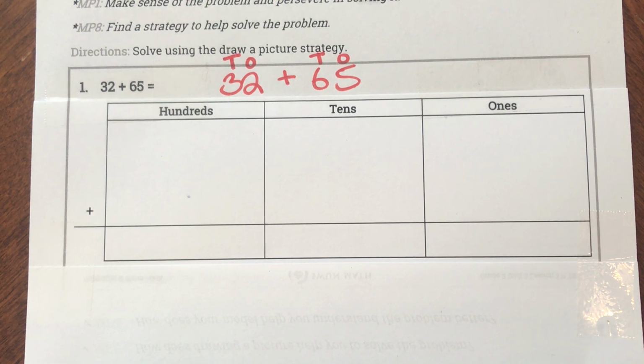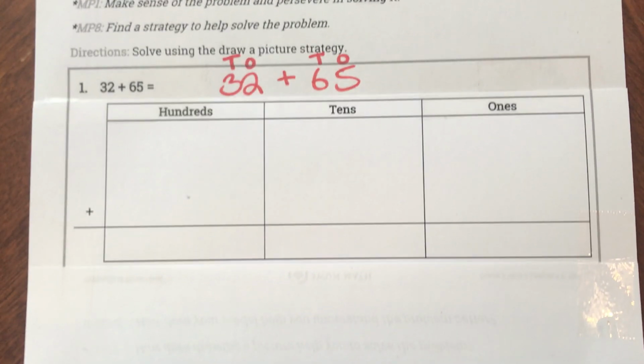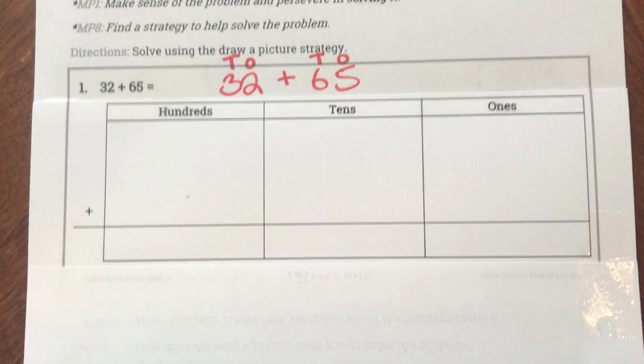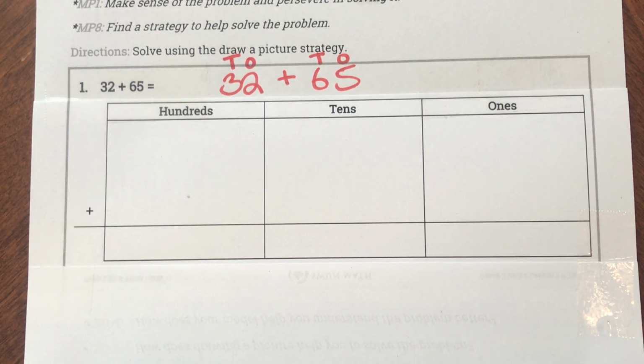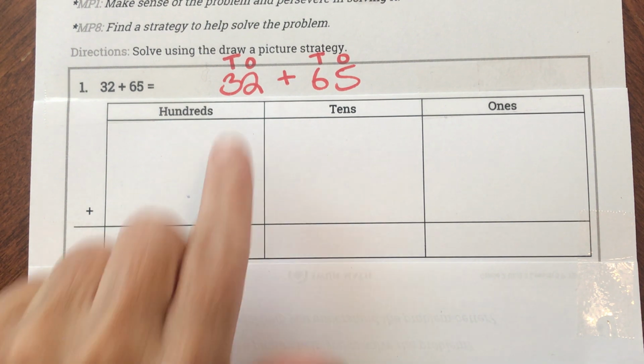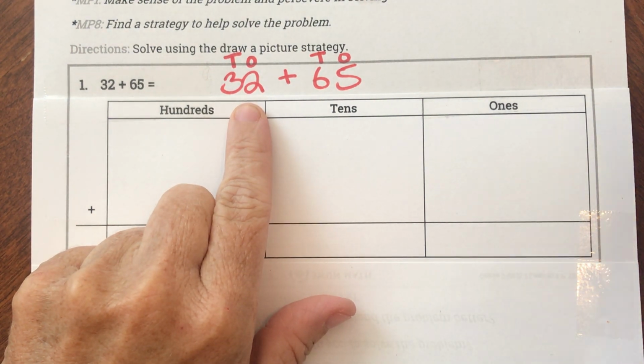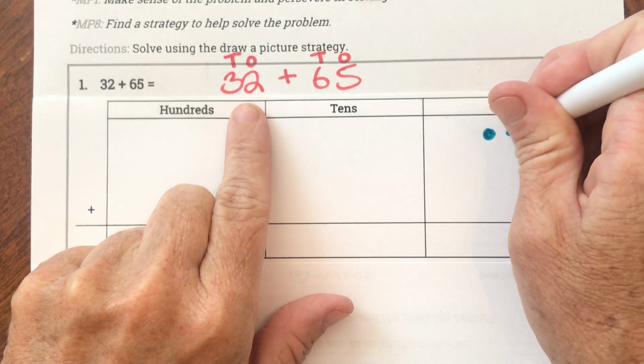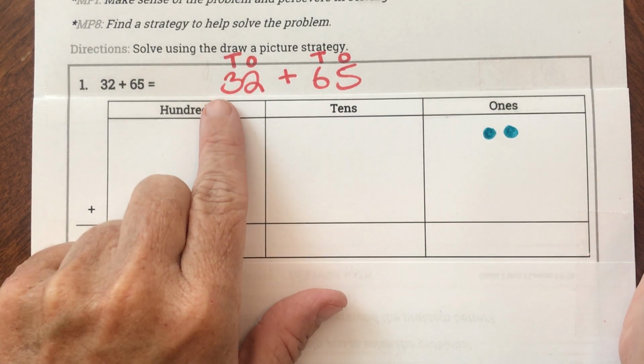Okay, I'm going to use a different color other than just red today because I want you to see the different numbers that I'm going to be adding so you can kind of tell the difference. So my first add-in is 32, and now that I've decomposed them, I'm going to draw them. This one says I have 2 ones. So I'm going to come up here in my ones, and I'm going to say I have 1, 2 ones.